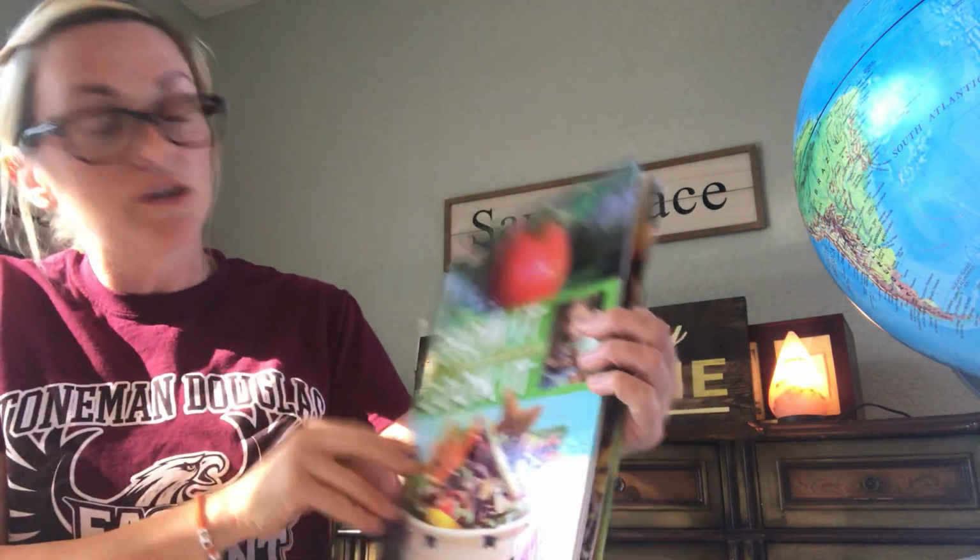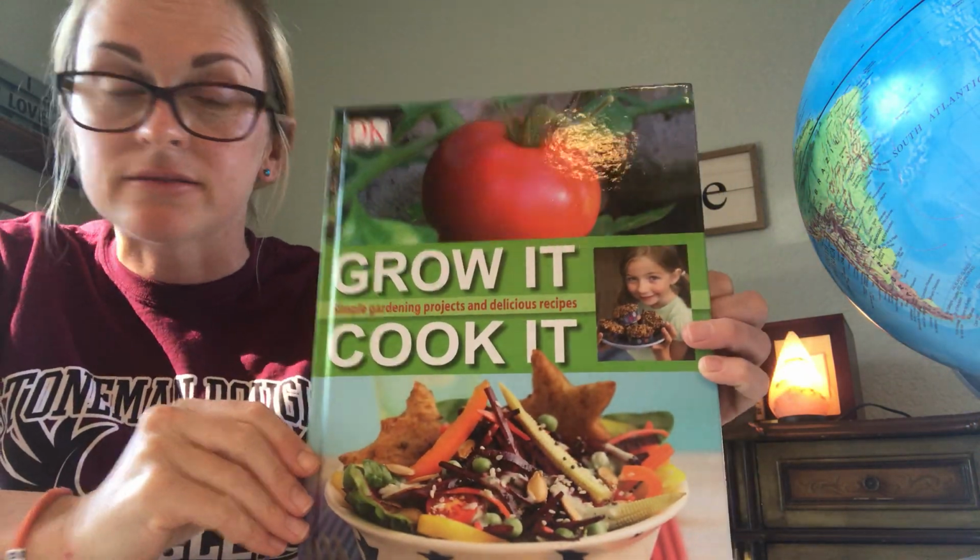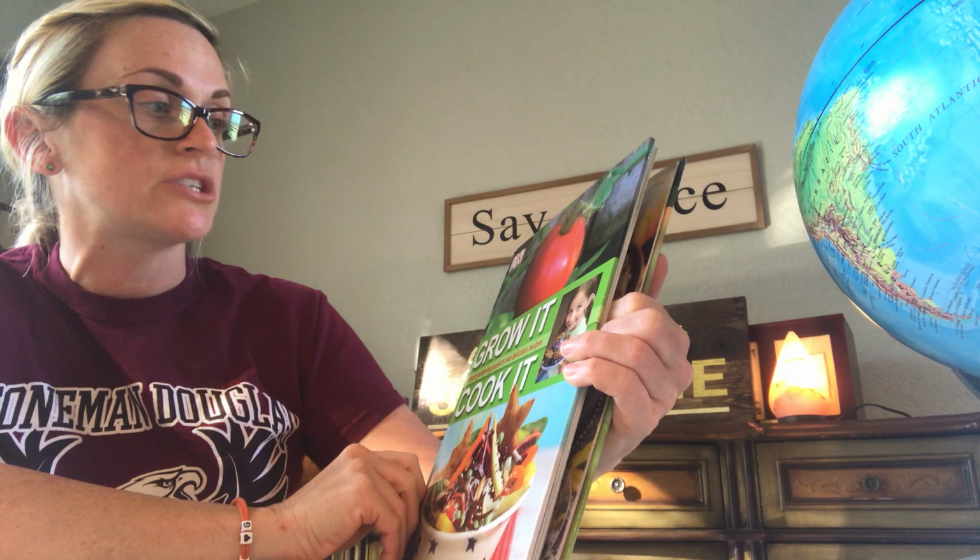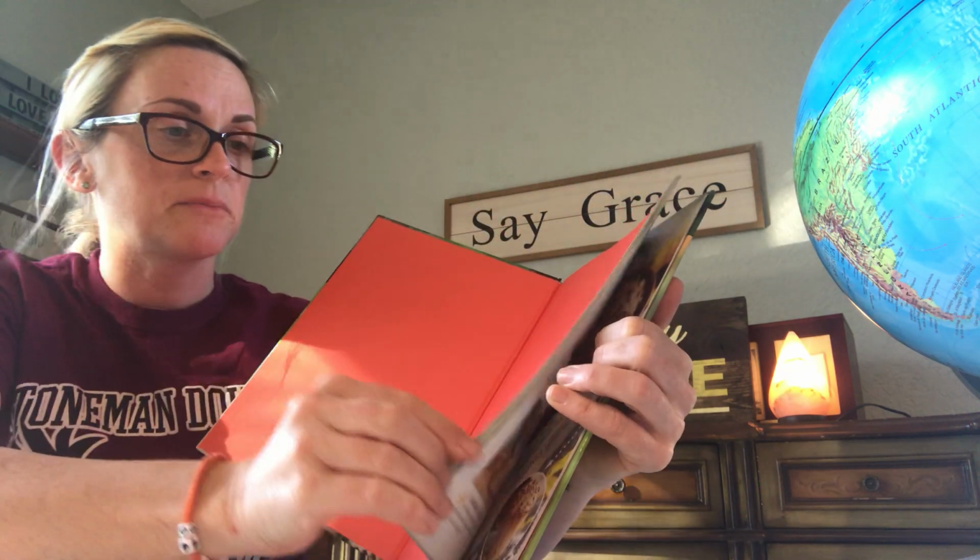We talked a little science. So it's super duper fun to incorporate science into food, because I love food. I don't know about you, but I really, really like food. And I have this really cool book. It's called Grow It, Cook It, Simple Gardening Projects and Delicious Recipes.